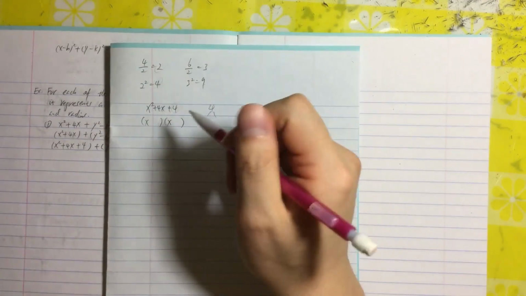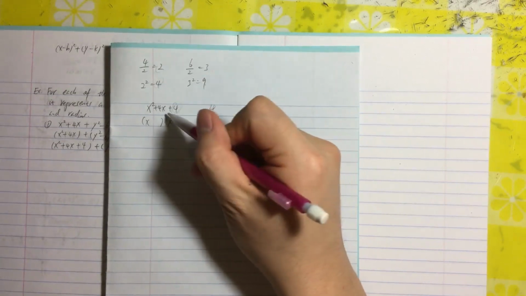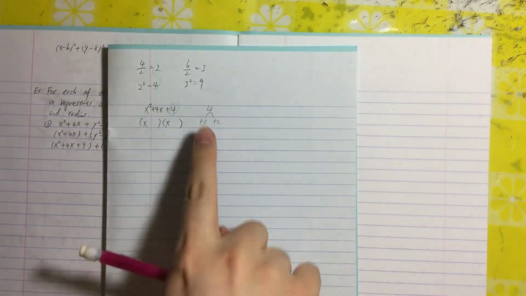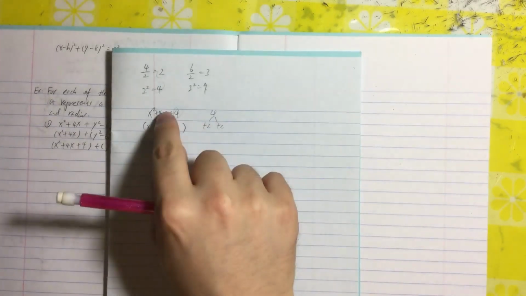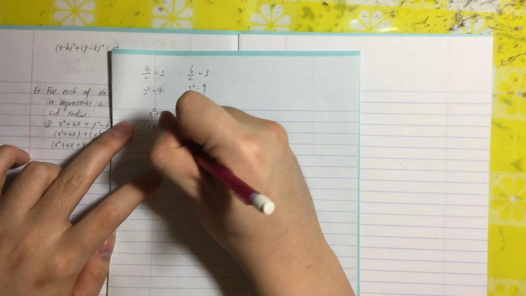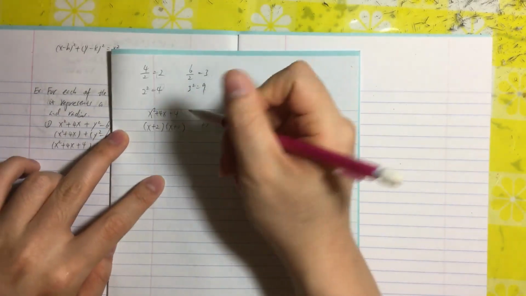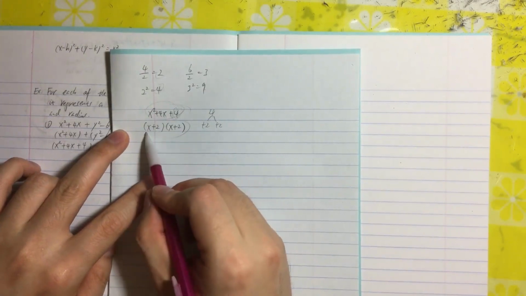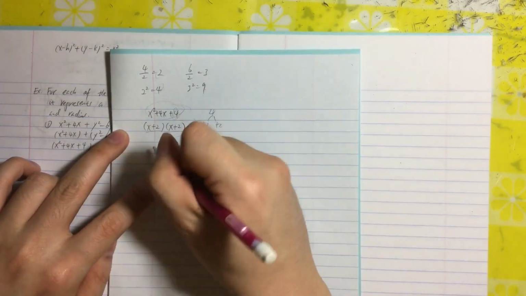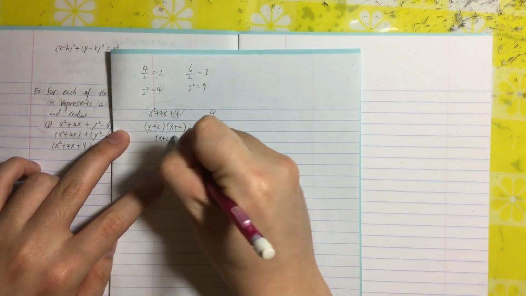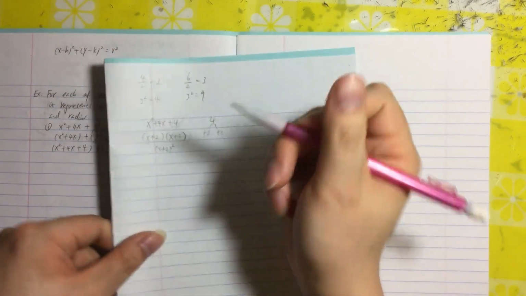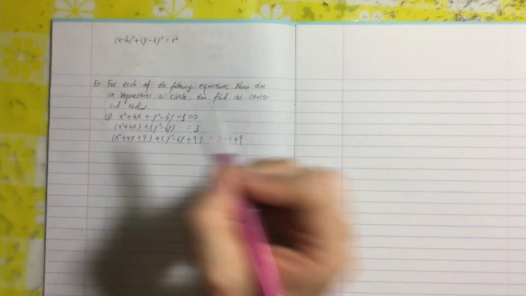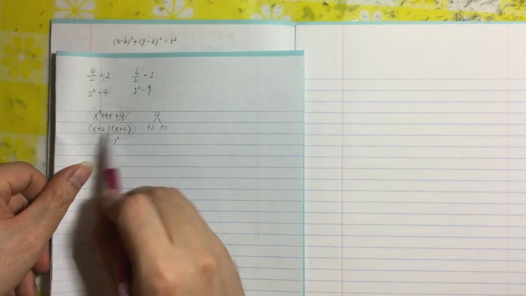Find two numbers that multiply to give this 4 and add to give this 4. We can try positive 2 and positive 2. 2 times 2 is 4, and 2 plus 2 is 4. So put plus 2 in the parentheses. That's how we factor this. So x squared plus 4x plus 4 is (x plus 2) times (x plus 2), which is (x plus 2) squared. So that's the first part.